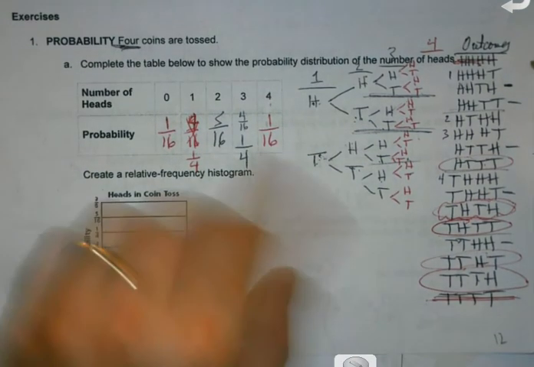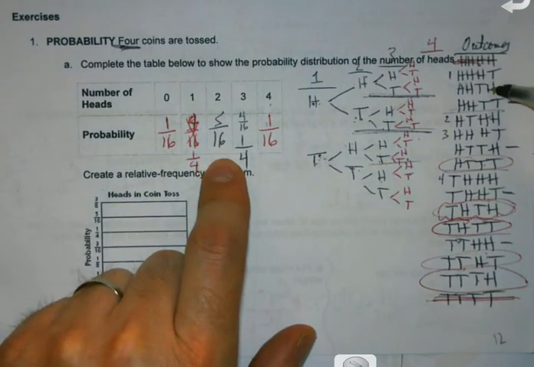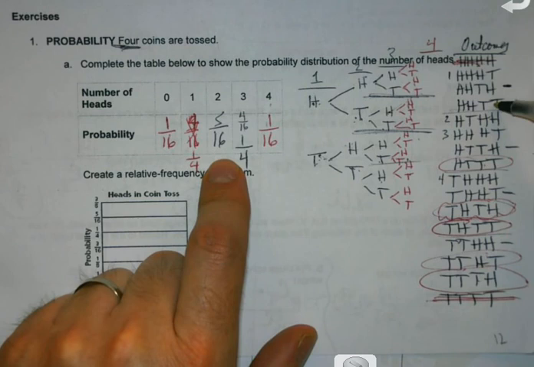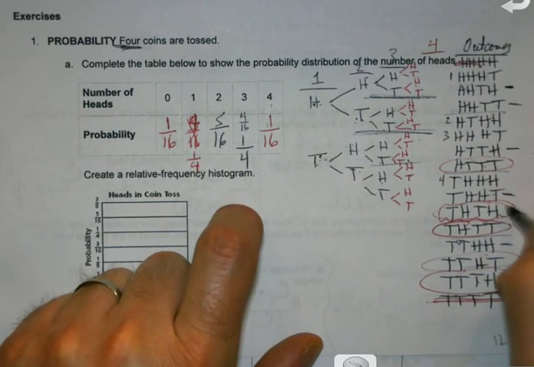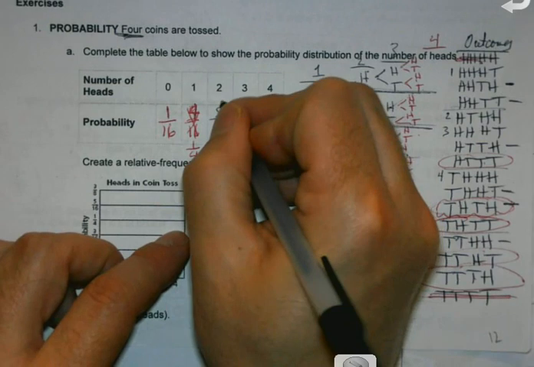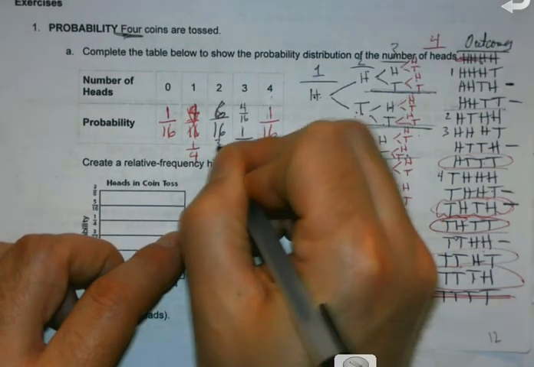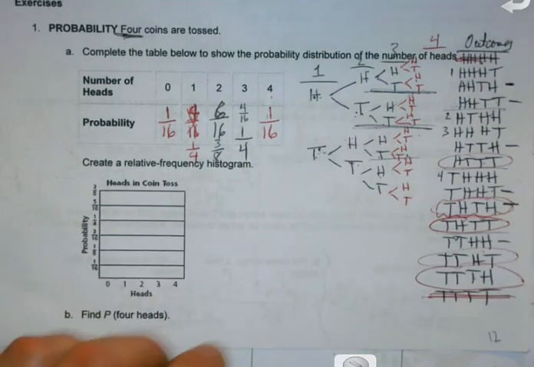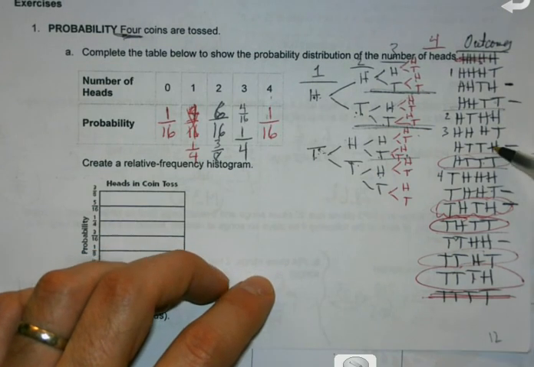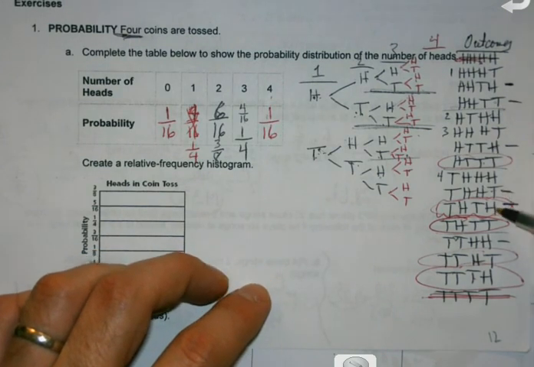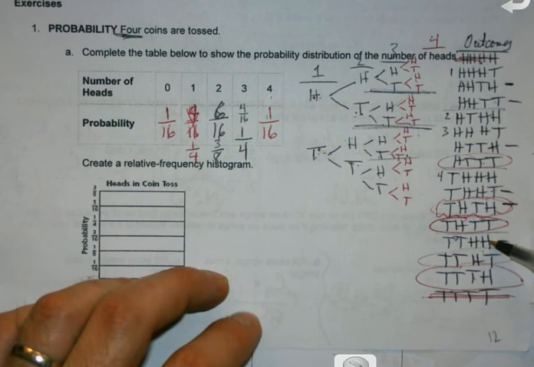Let me check the 2's here again. 1, 2, 3, 4, 5, 6. 3/8. 1, 2, 3, 4, 5, 6.